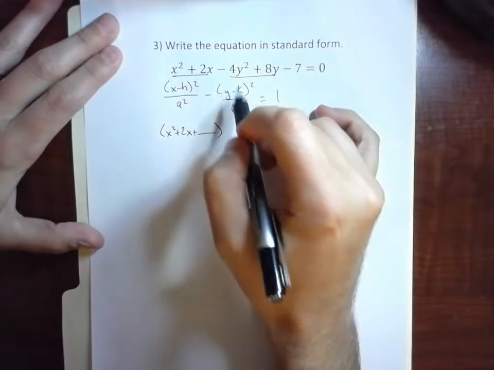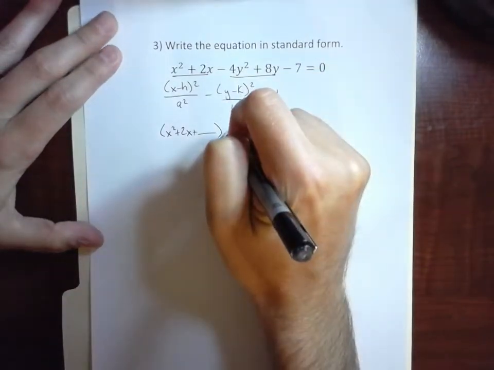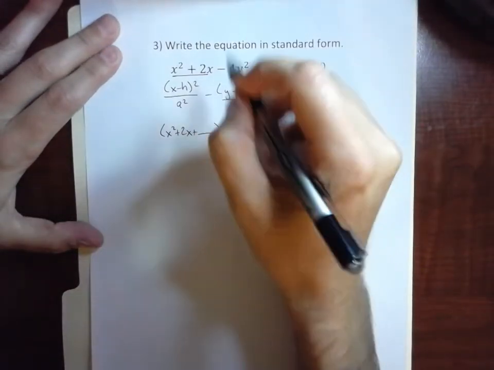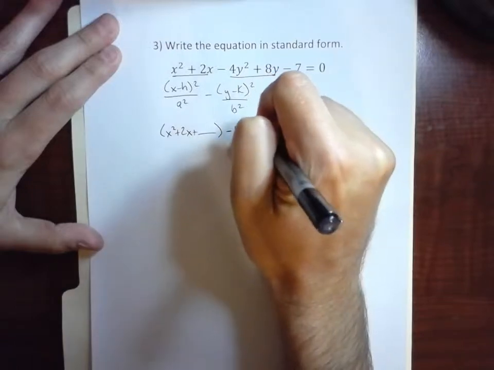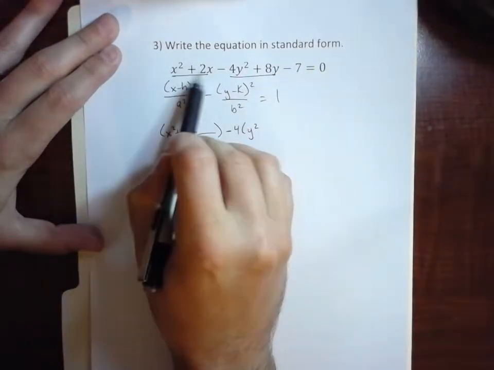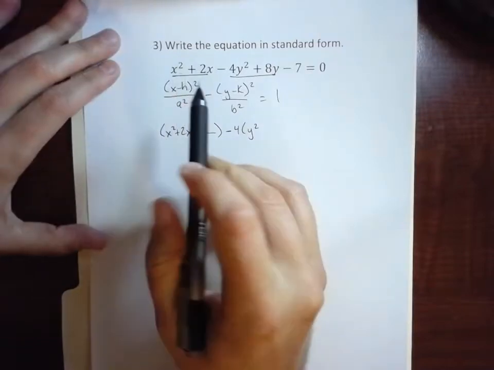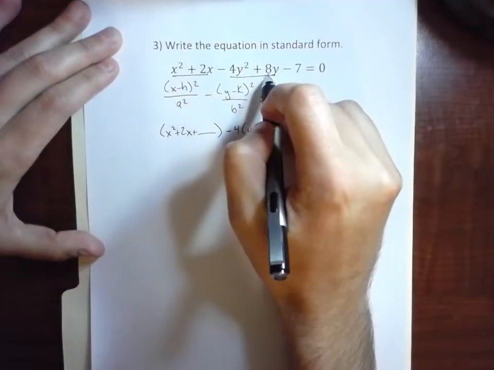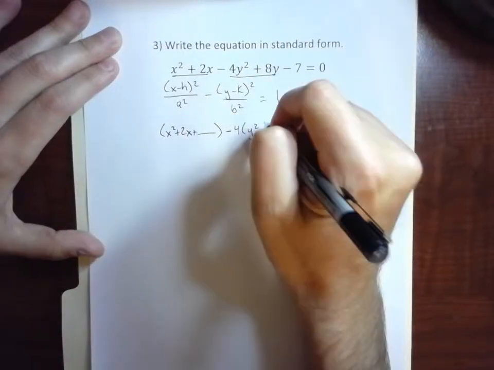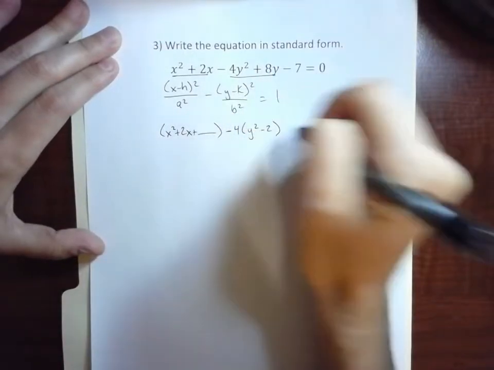I'm going to write it this way. Minus 4, kind of like we did with ellipses. Remember we had to factor there. The x part here was nice. We didn't have to. Sometimes you will. Let's factor that 4 out. So when I factor 4 out of 8, that would leave a minus 2 in there.